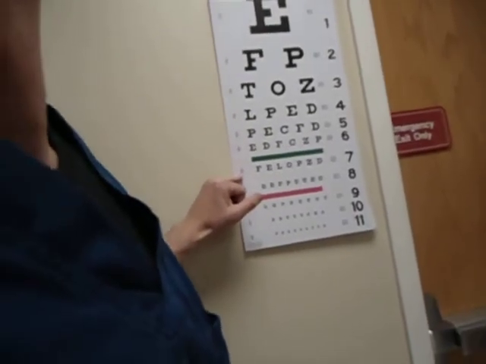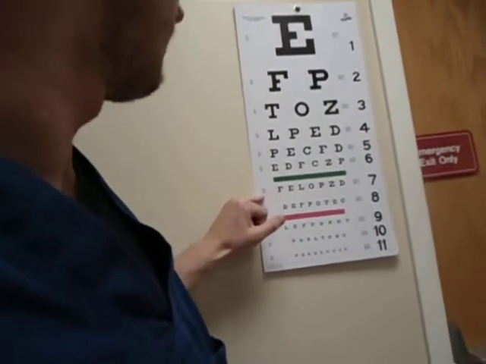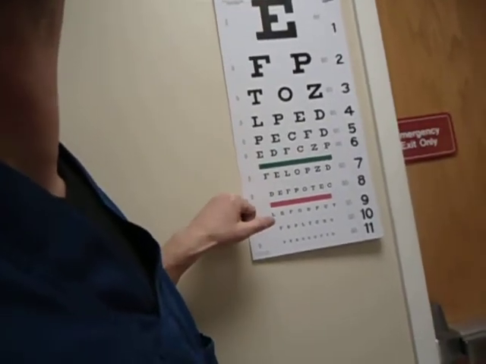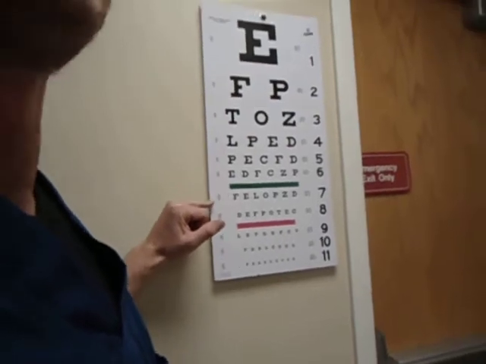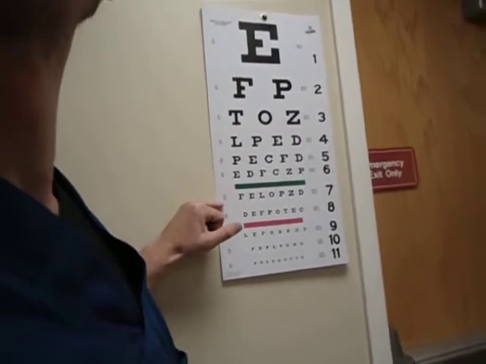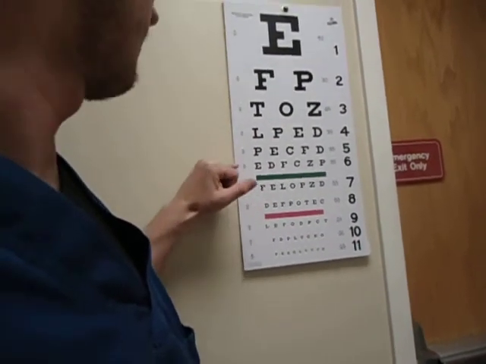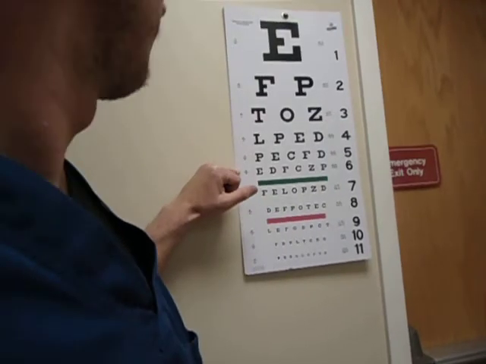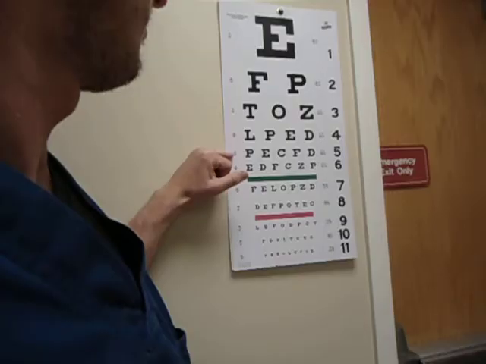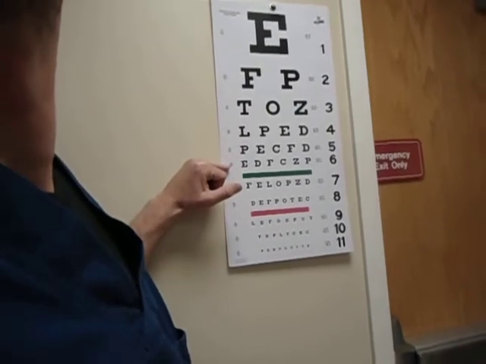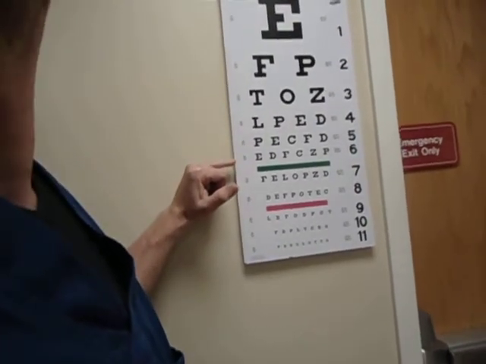Can you say it a little louder? Okay. Can you read this one? Okay. Can you go ahead and cover your right eye? And then go ahead and try to read this one? Can't? Okay. How about this one? This one? Okay. Okay. So she's 20/40 in her left eye.